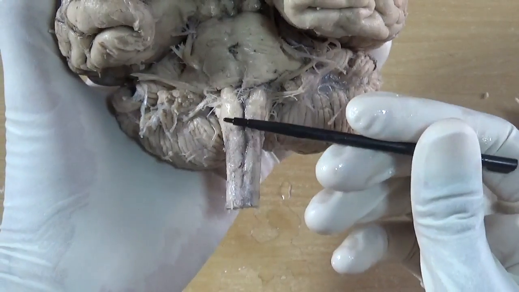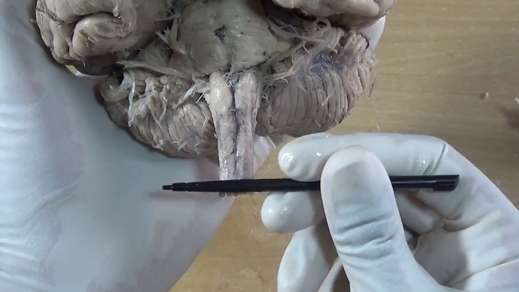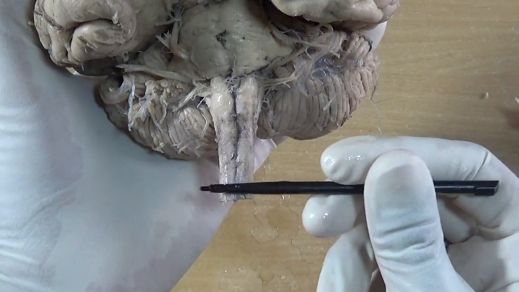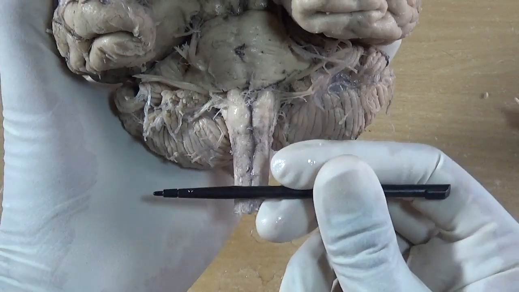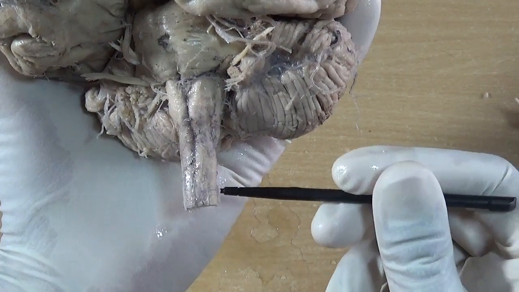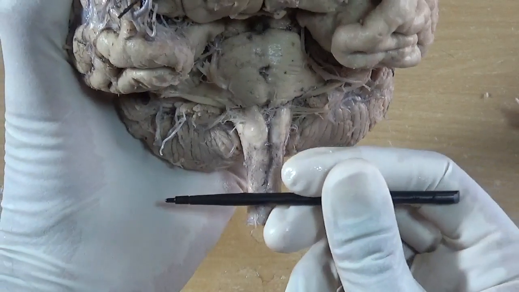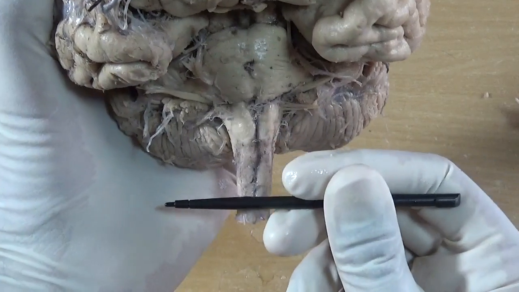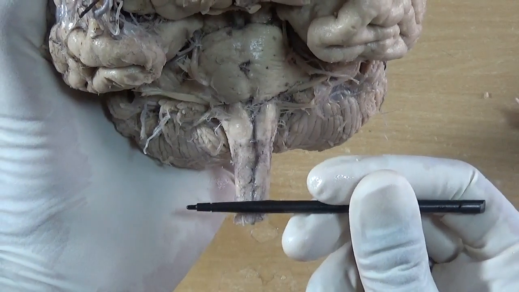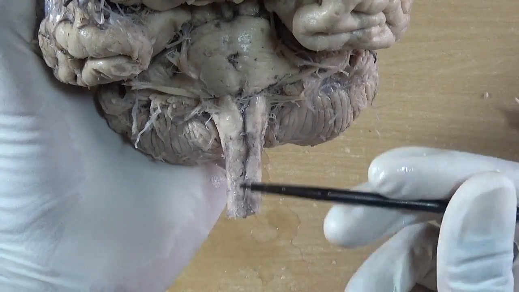So the junction between medulla and spinal cord is at an imaginary line passing at the upper part of the first cervical vertebra, or the atlas, and it also passes through the middle of the odontoid process. So if you imagine a horizontal line passing at the upper border of the atlas and the middle of the odontoid process, that will be an imaginary junction between medulla and spinal cord.